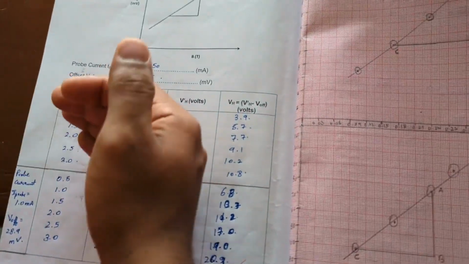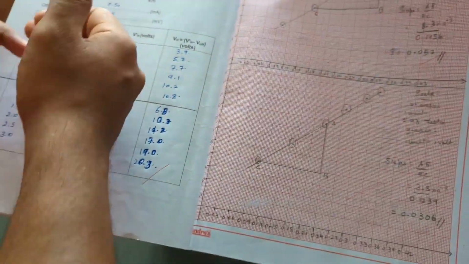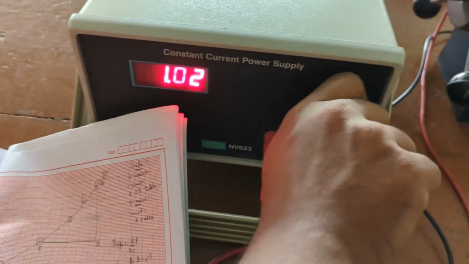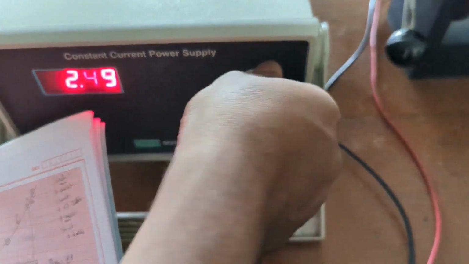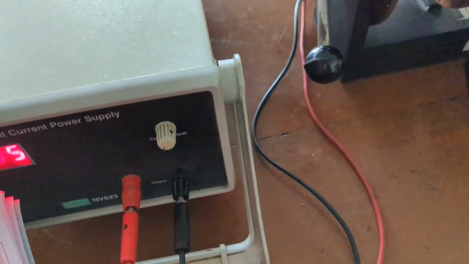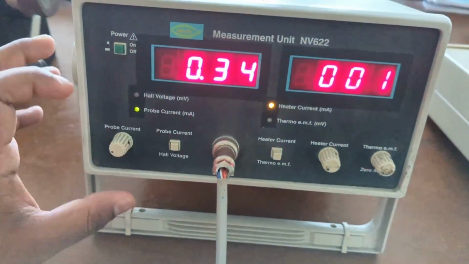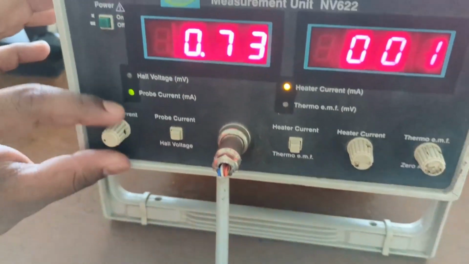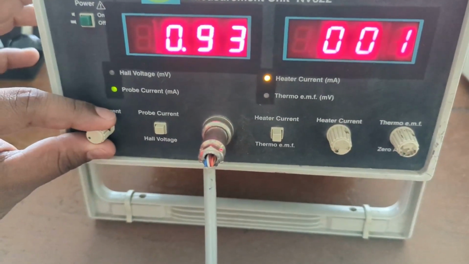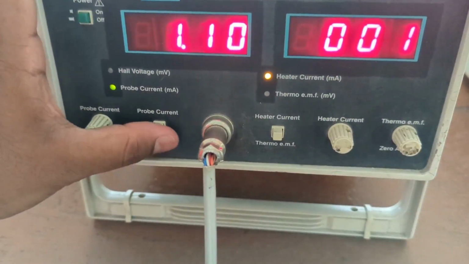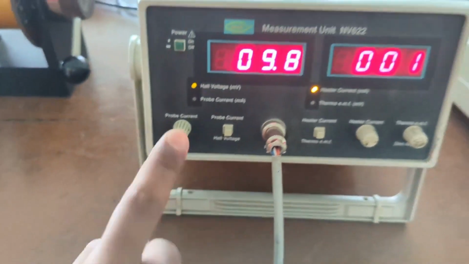Now what I do is, after my one set of experiments is done, after I change it from 0 to 3 volts, 3 milliampere, I bring it back to 0. Okay, I go back here, I change my probe current from 0.5 to 1 milliampere. Okay, my probe current, around 1 milliampere.